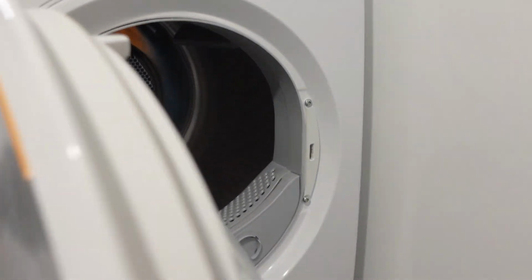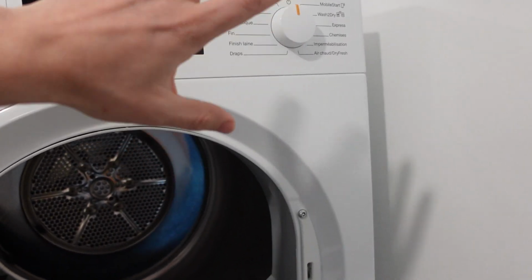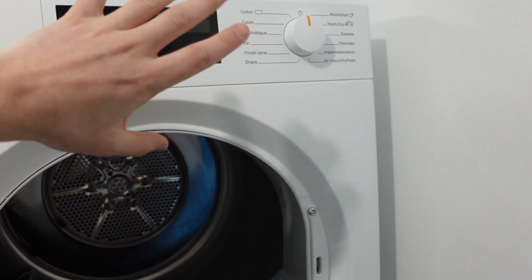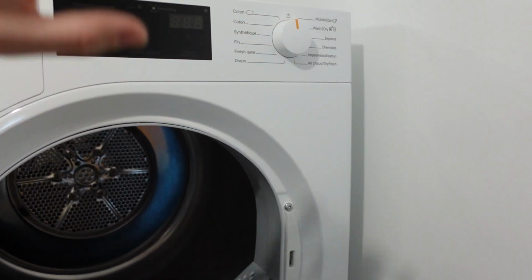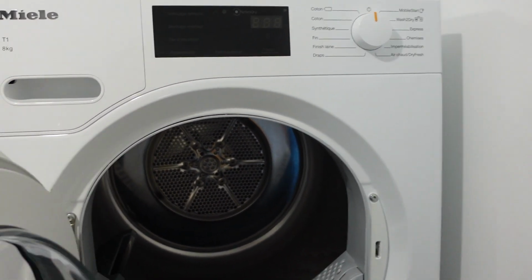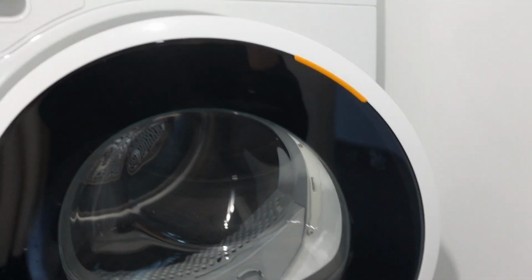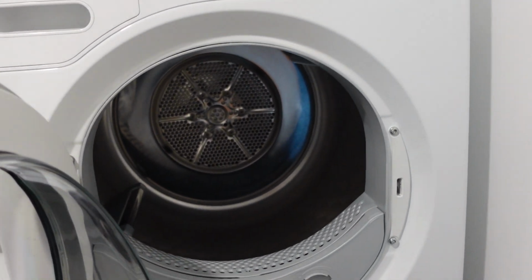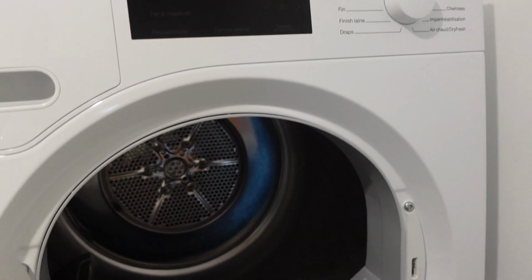But the reason that you would get this E92 is that there's the interface control and then there's the main electronic control board. And based on the model of the dryer, those need to be two specific items and they need to be matched up. And so when the control board says, hey, this is the wrong interface control for the dryer, then it will give you this error.